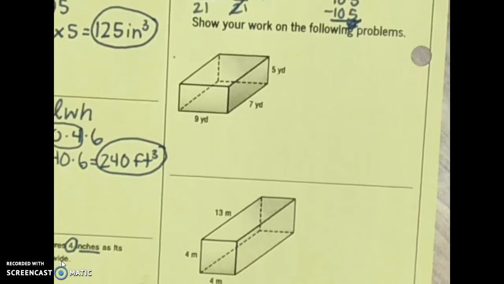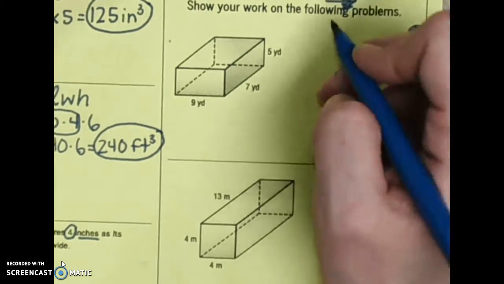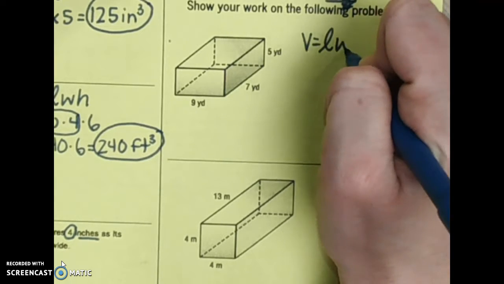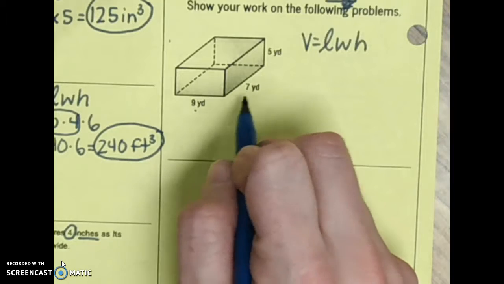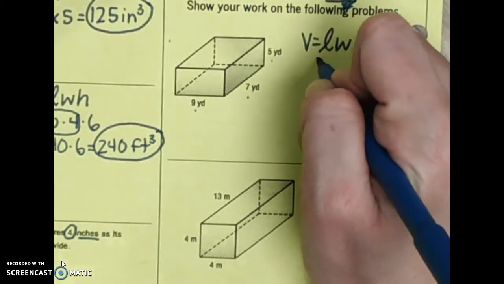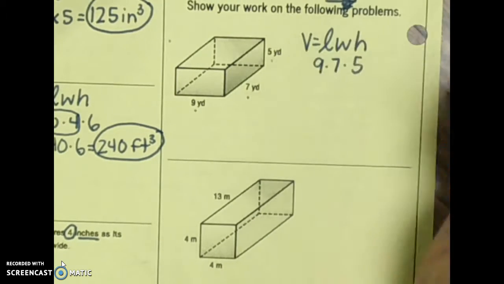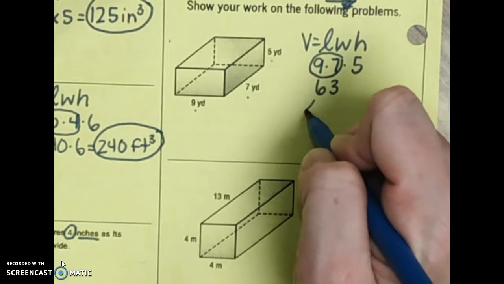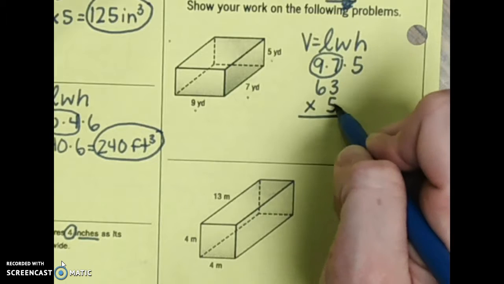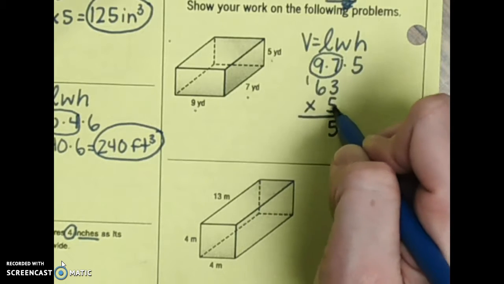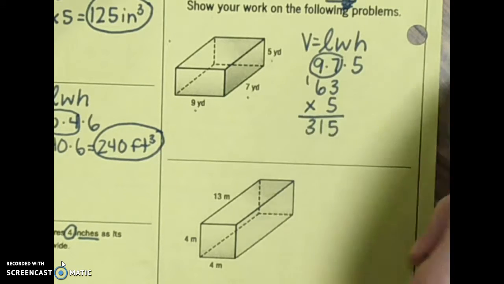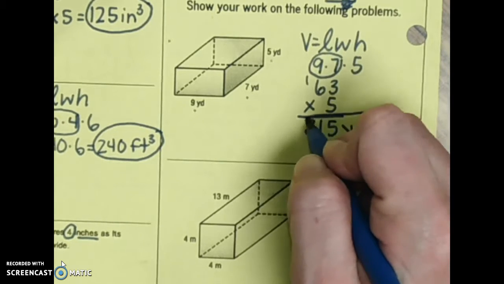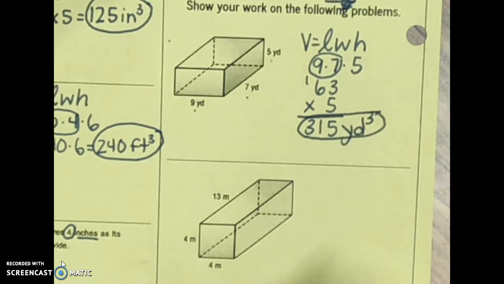These last two are just extra practice on solving volume. So we have V equals length times width times height. So 9 times 7 times 5. 9 times 7 is 63. Then we have 63 times 5. 3 times 5 is 15. 30, 31. So 315 yards cubed. Circle or square your answer, please.